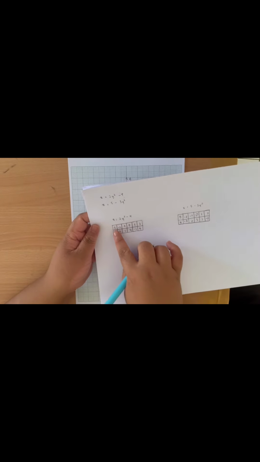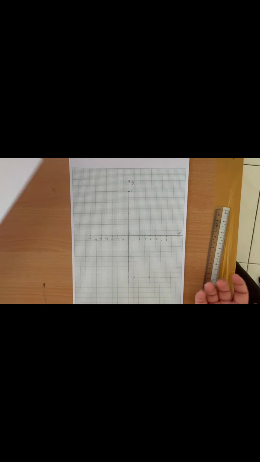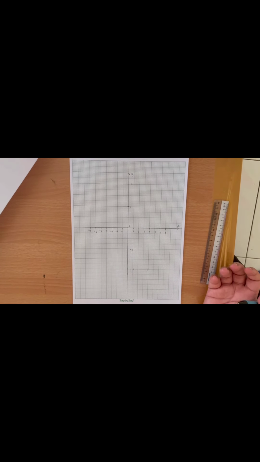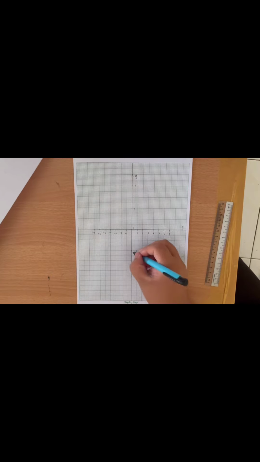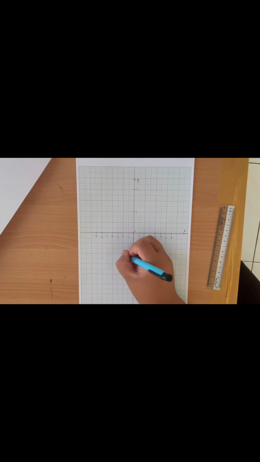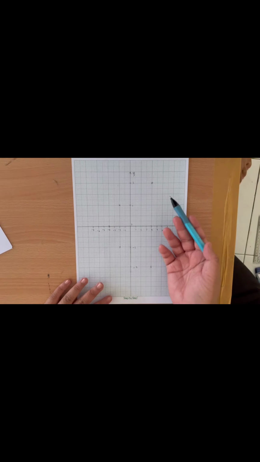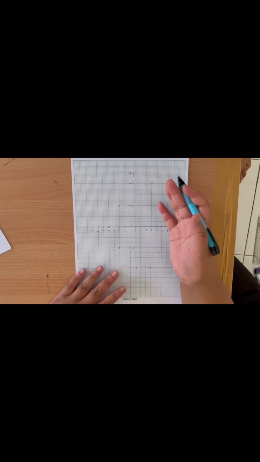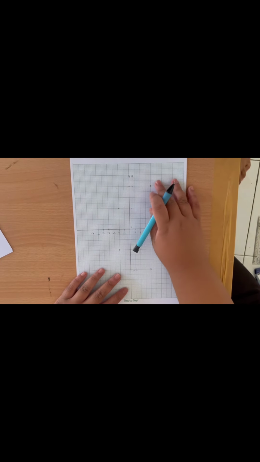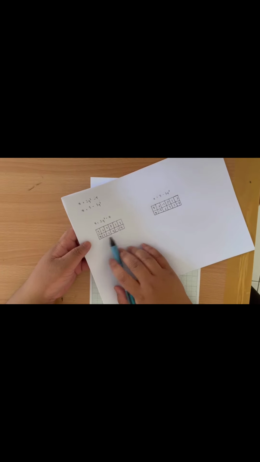And second, y for -1 and x for -2. So where is -1 for y? So here the -1 for y. And where is the -2 for x? So here is the second plot. Okay, we just continue the same step until we finish plotting the points from the table.